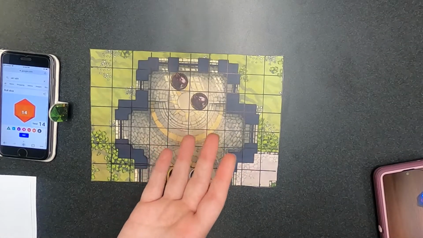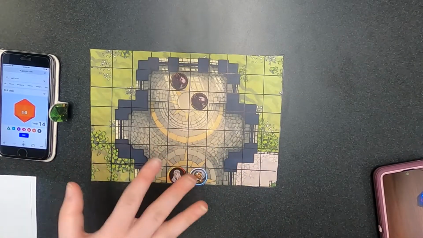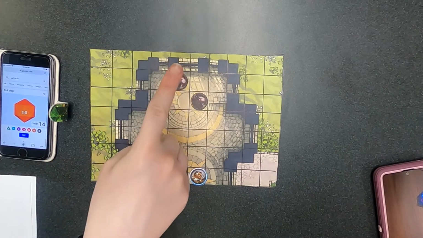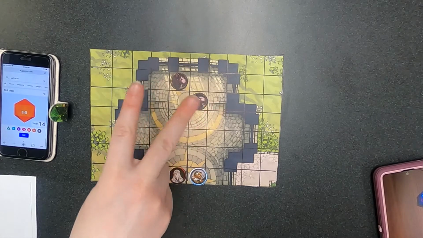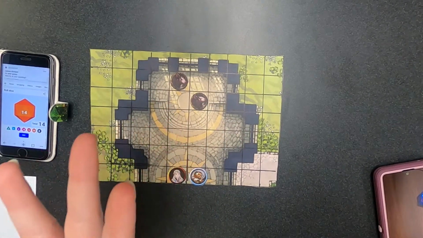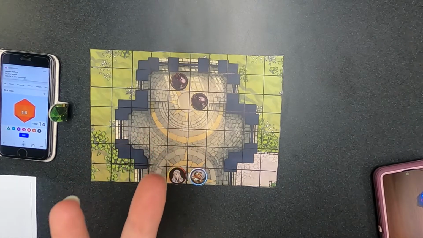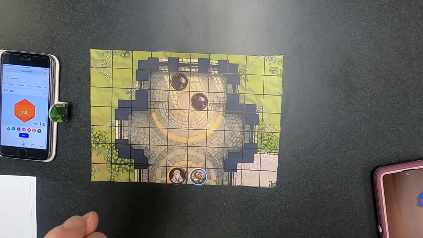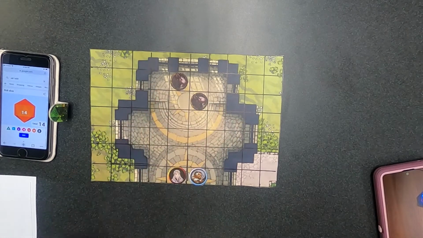So once you start fighting, you're going to go through a couple of steps. There's a couple of options you can do. Every turn, you can move and you can act. And if you have a bonus action, you can also do one bonus action. But a lot of your earlier characters are not going to have those. So all you need to worry about is moving and attacking.